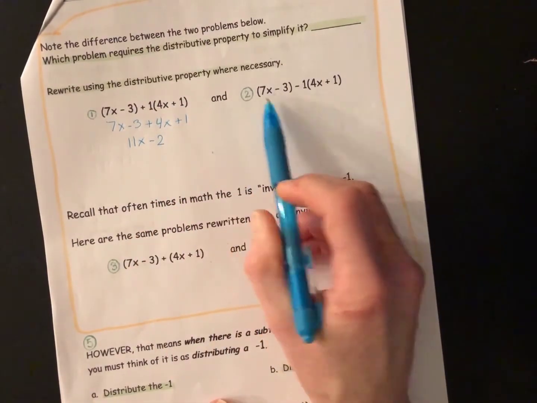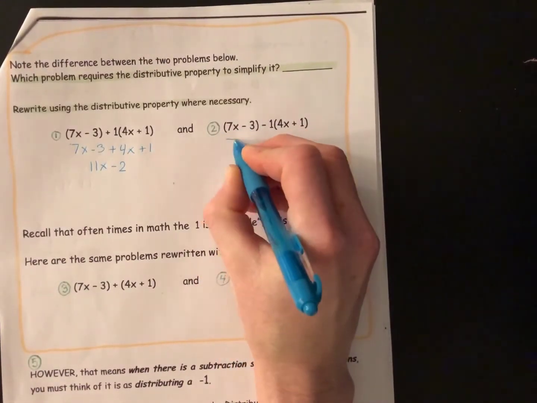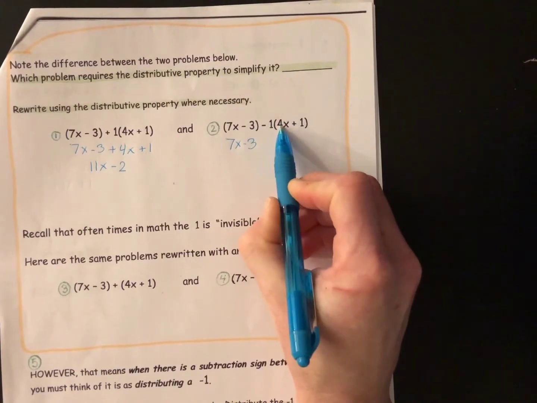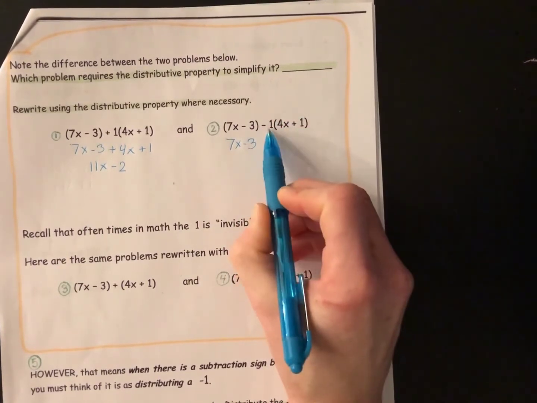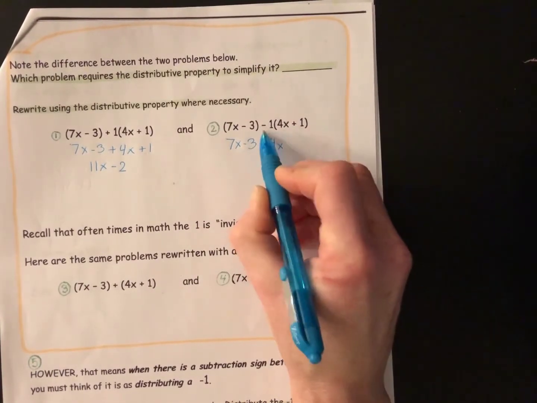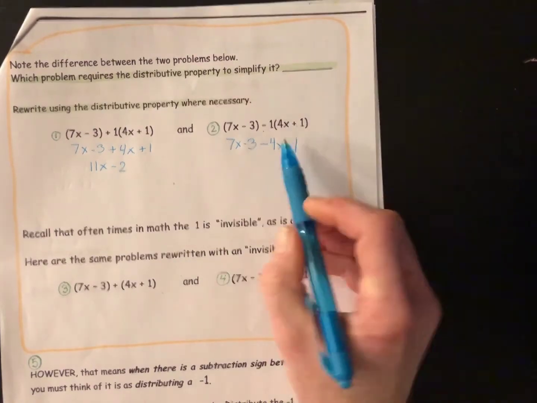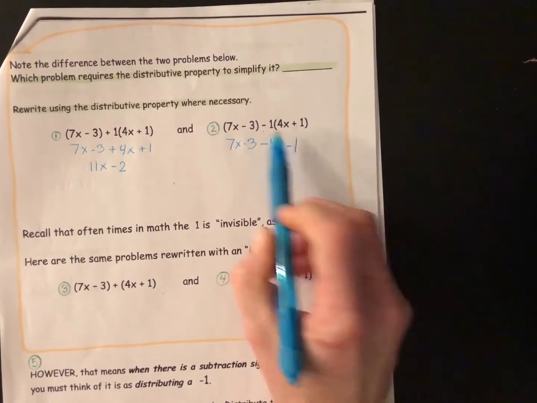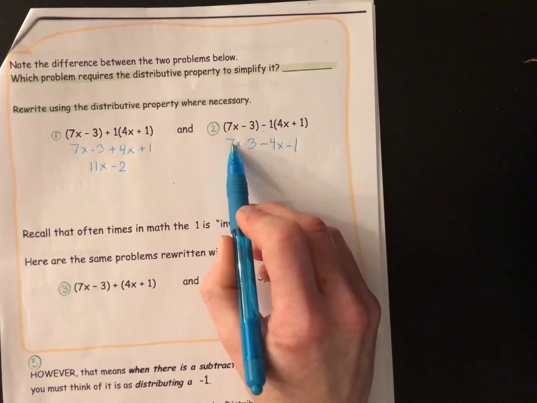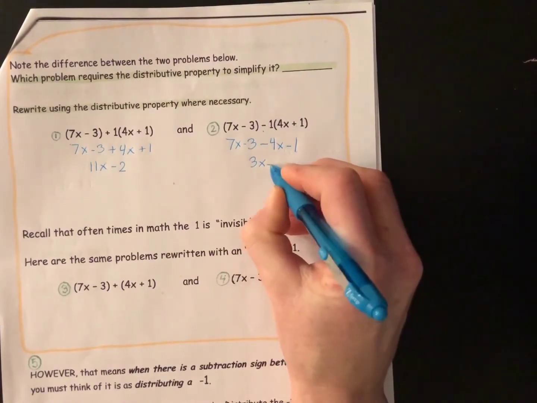Look here. Number 2. Let's see. So 7x minus 3. Now you have -1 times 4, because you're going to multiply this times everything inside. -1 times 4 would be -4, so -4x. -1 times +1 is -1. So this becomes -4x minus 1, because this is a -1. When we distribute, we get something different. So now, to put it all together, 7x minus 4x is 3x, -3, -1, -4.